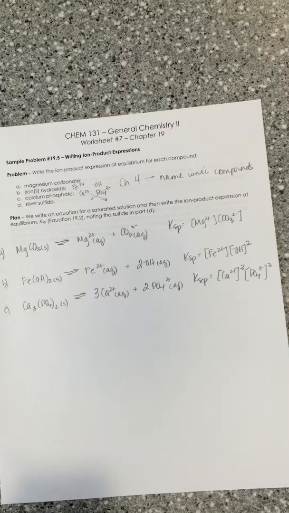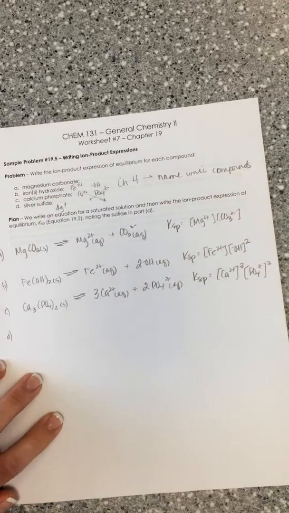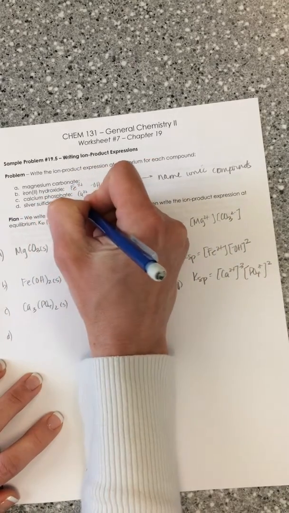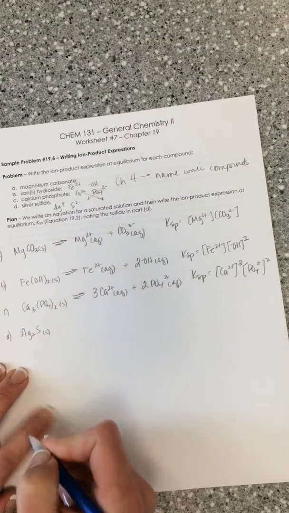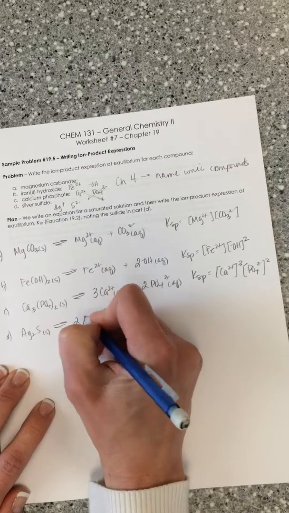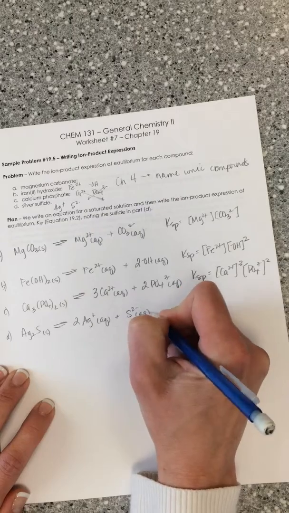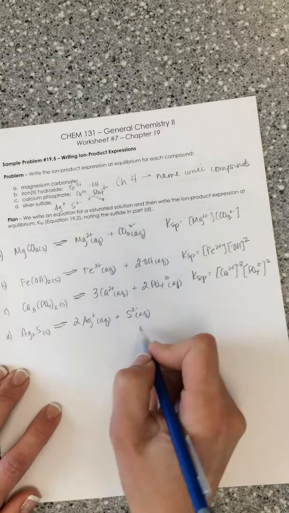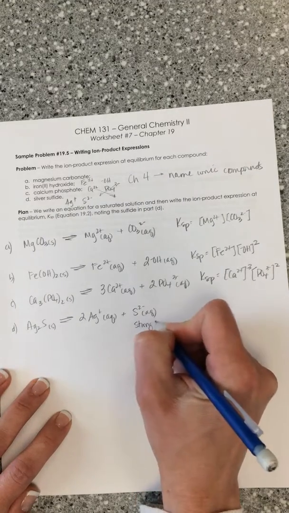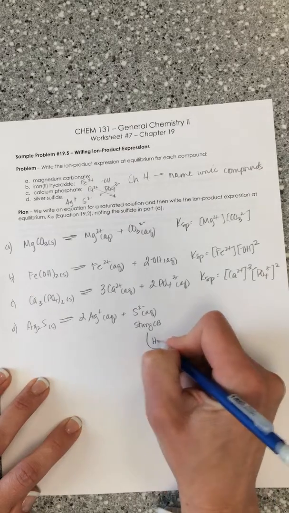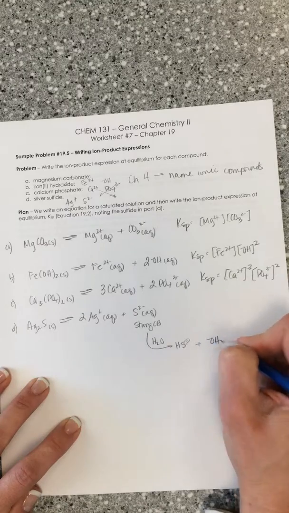Last problem here, we have to remember that silver is +1 and sulfide is S2-. So Ag2S is going to be our starting salt. It dissociates into 2 silver ions plus a sulfide ion. Well, one of the things that we learned about is anytime we have sulfide ions, this is such a strong conjugate base that if we are in aqueous solution, we're going to generate HS-, and then that's going to leave behind some hydroxide.